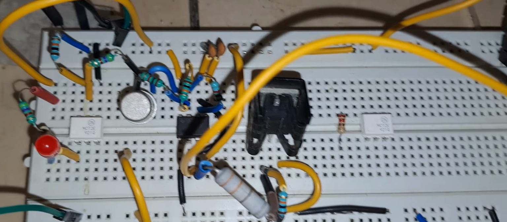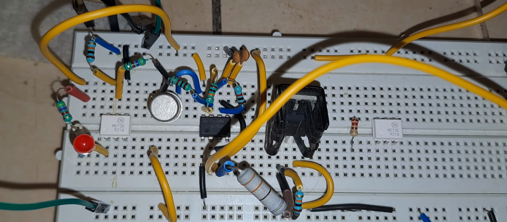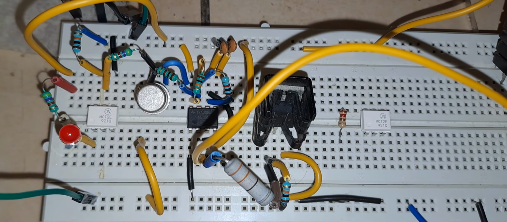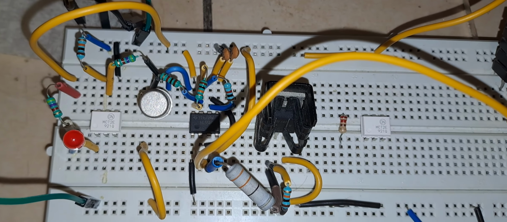So as you can see here, this is the setup. First, let me show you the circuit diagram and explain the theory of operation. Then I will demonstrate the operation.